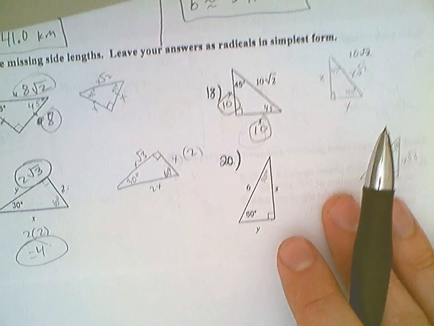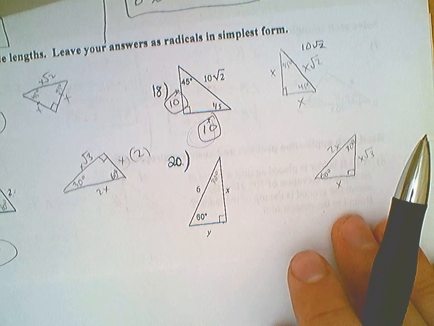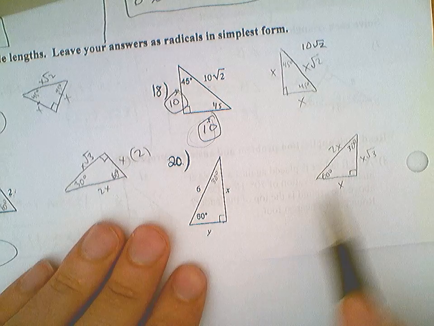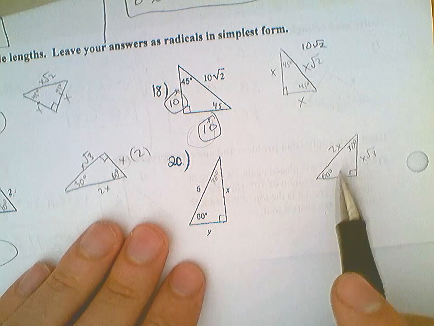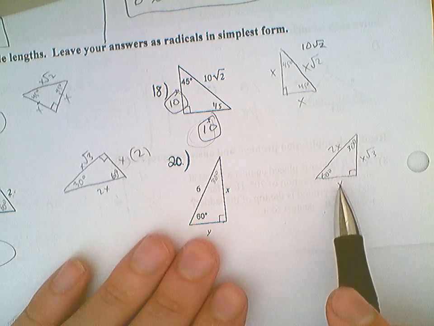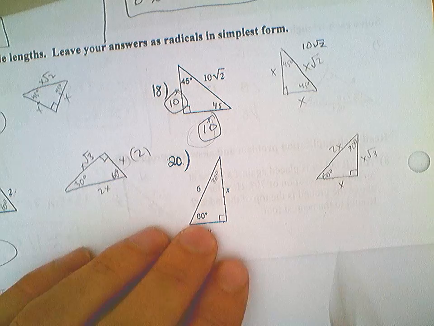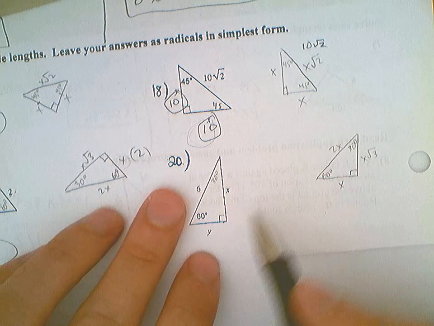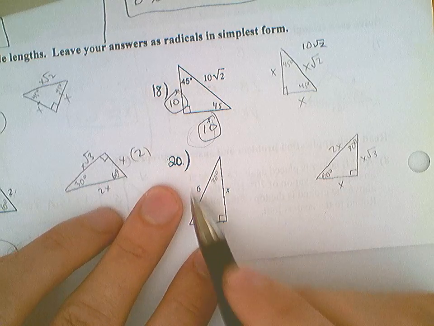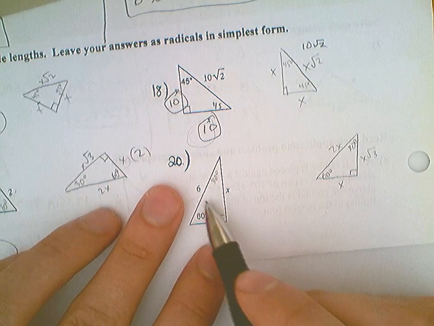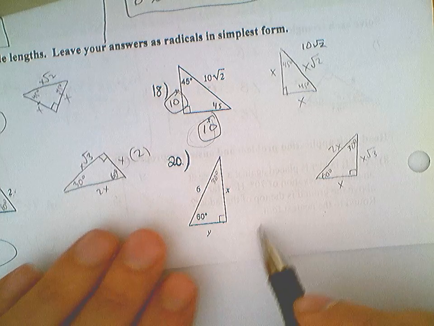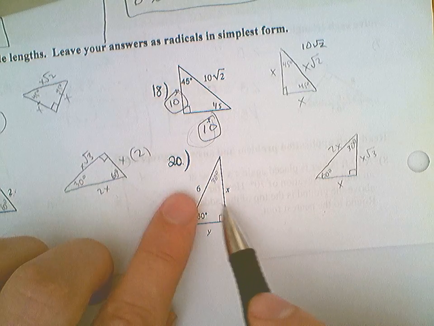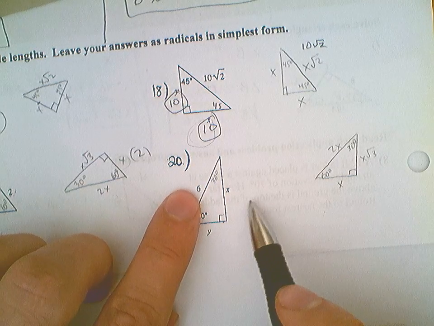Alright, last one, number 20. Again, it's a 30-60 triangle. I've got the relationship written right here. Let's see what we have to work with. We're given the hypotenuse. So I have to go from the hypotenuse to these other sides somehow. The hypotenuse is 6.